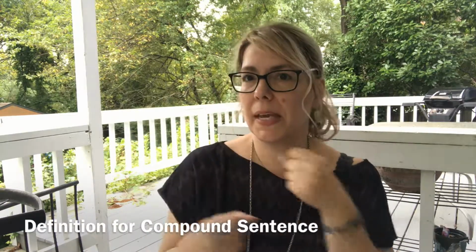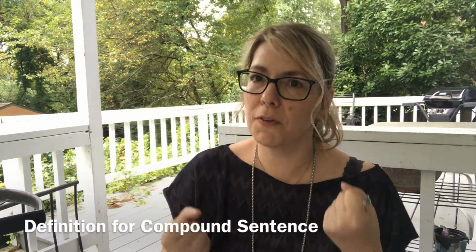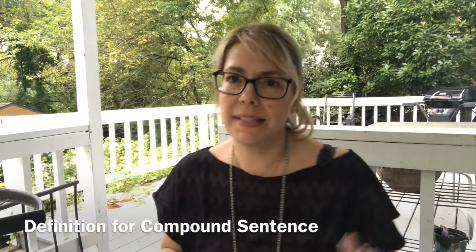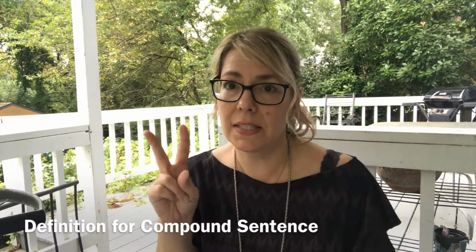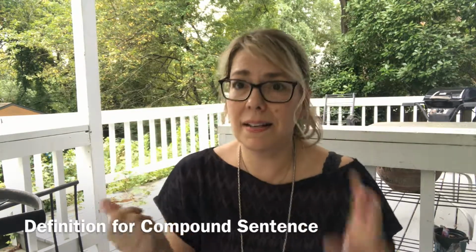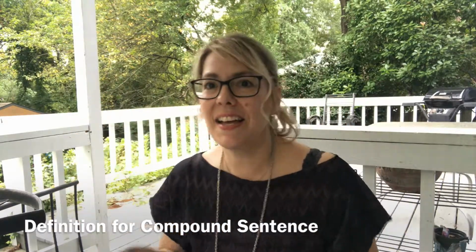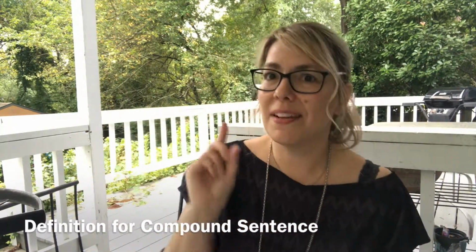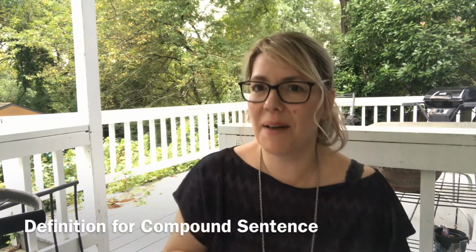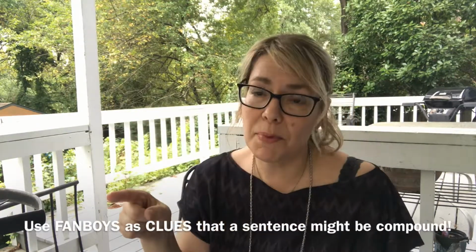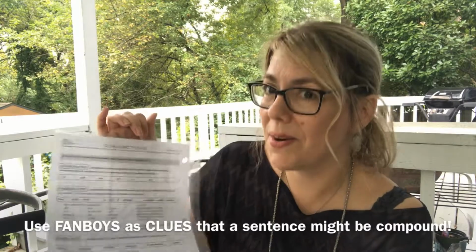So the definition for a compound sentence, I did to the Kung Fu Fighting tune, because a compound sentence consists of at least two independent clauses joined by a coordinating conjunction, FANBOYS, to make one whole compound sentence. So that is what coordinating conjunctions do. They're going to clue you in to a compound sentence, and they're going to have a FANBOY. Okay, for, and, nor, but, or, yet, so.